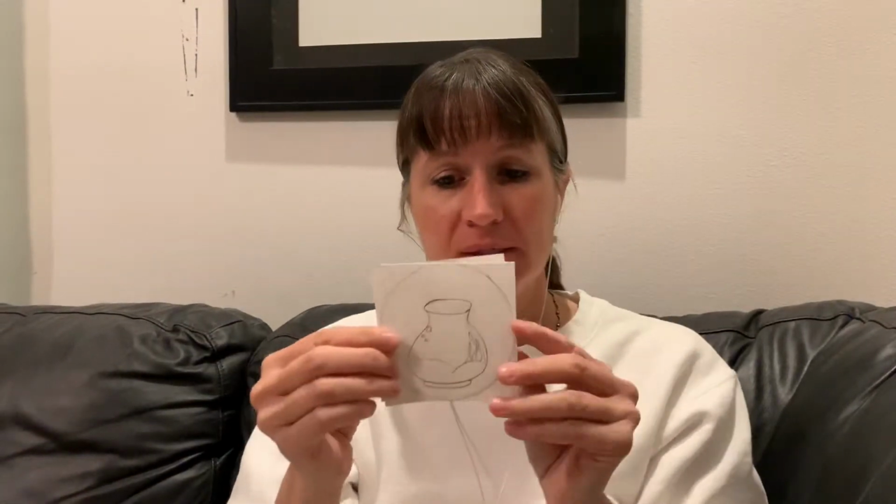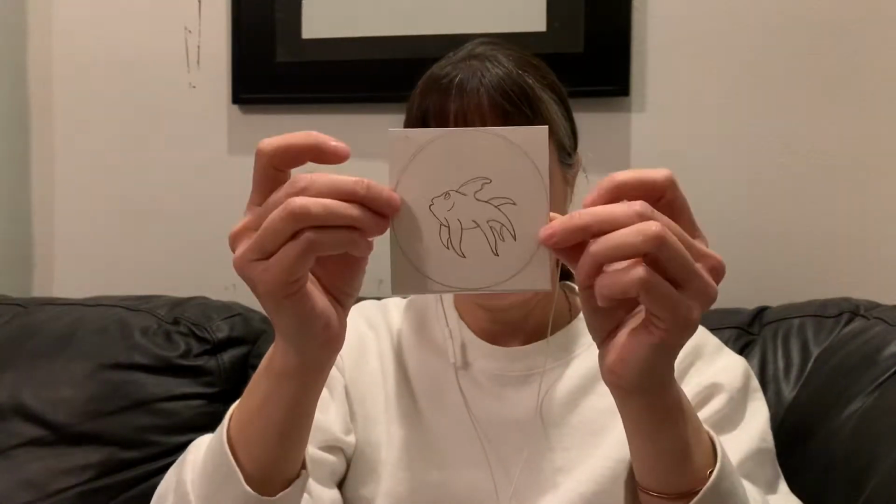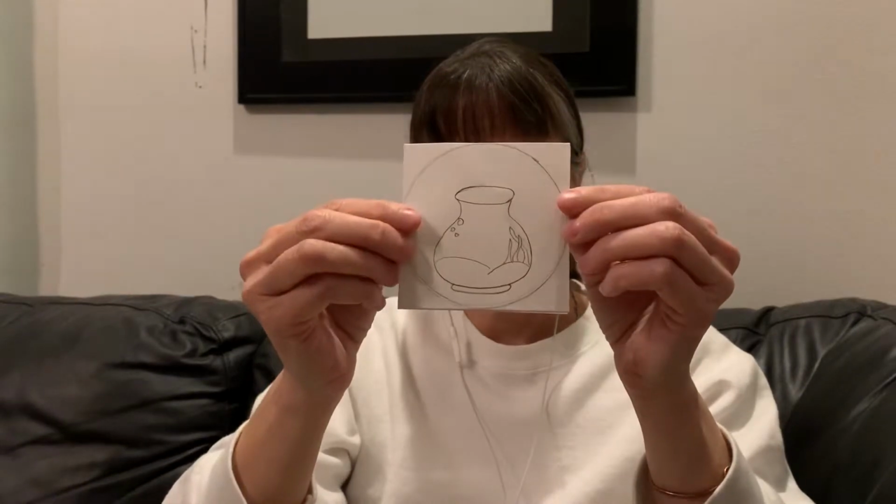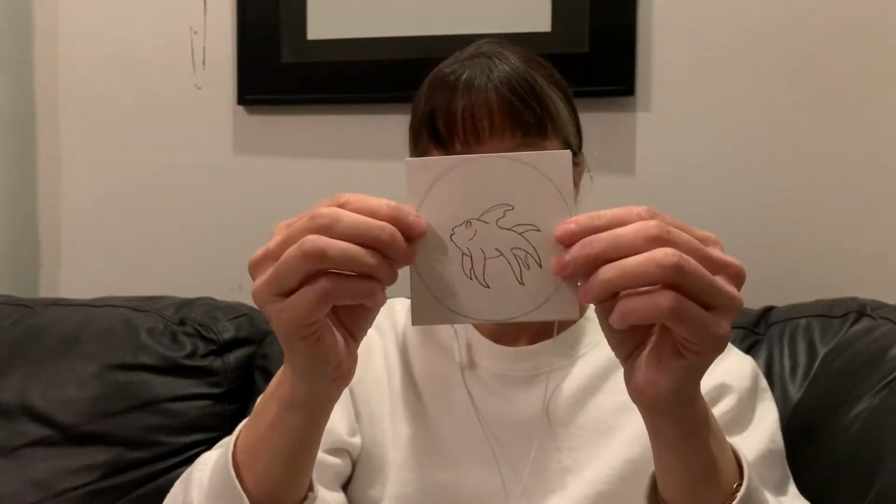After we're happy with our images, we're going to put them back to back, but this time we're going to turn one of those images upside down, because when this image is looking at you and it flips, you need to see it right side up. So one of the images has to be upside down and one needs to be right side up.